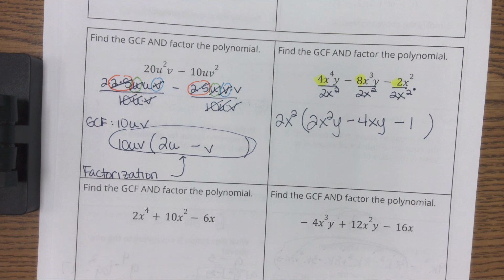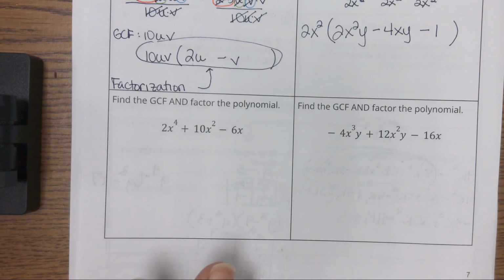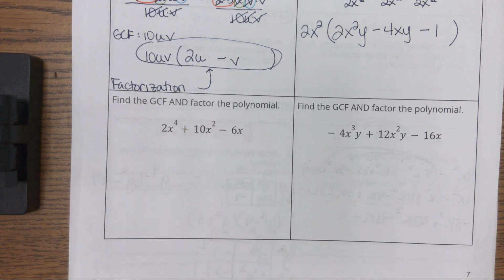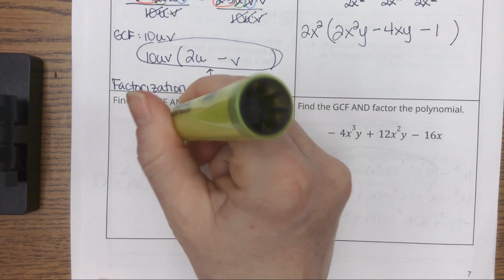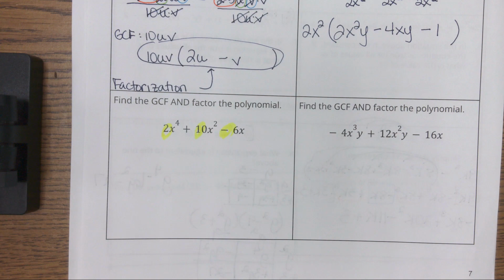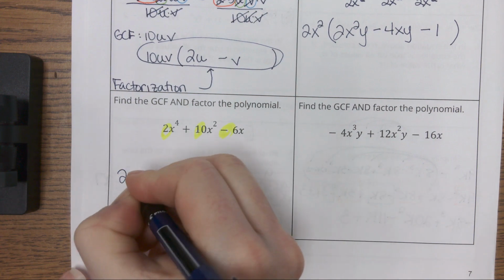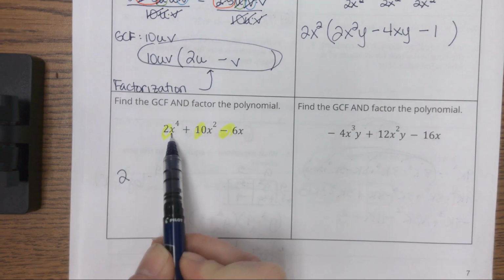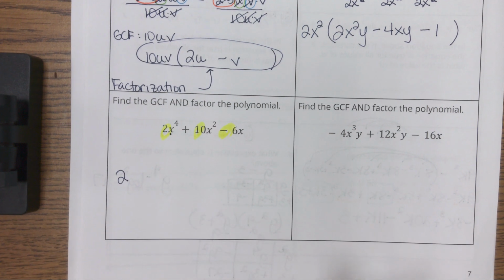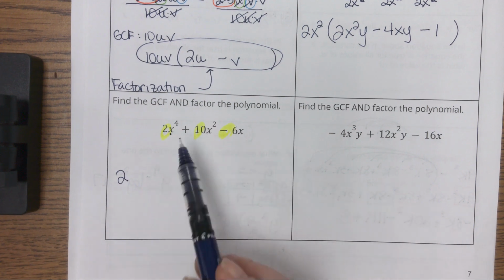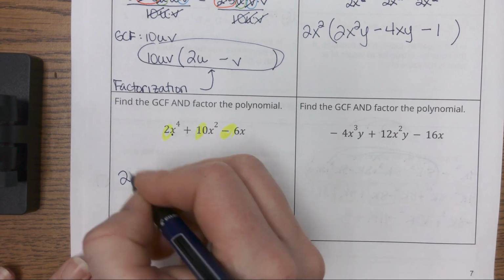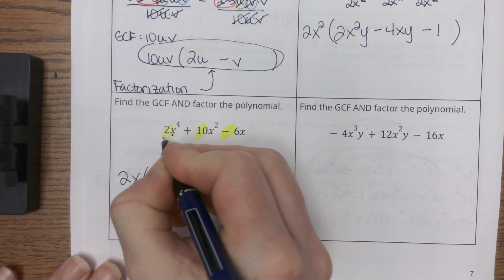Okay, let's find the GCF together, and then I'm going to have you do the factoring part. 2, 10, and -6. 2. X 4 factors. I don't want to say 4x because it's not 4x, it's x to the 4th. 4 factors of x, 2 factors of x, 1 factor of x. I can only take 1 out. All right, would you guys do the division for me?